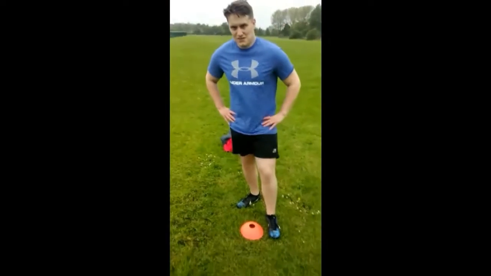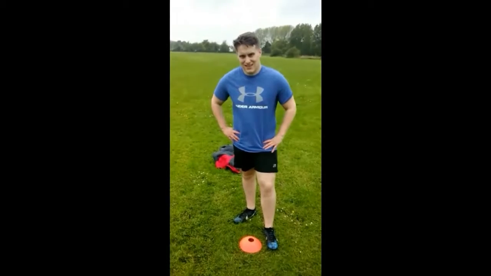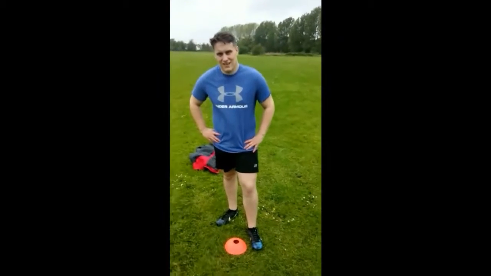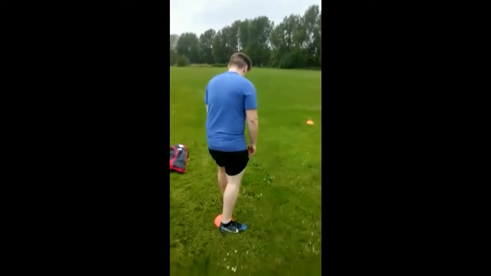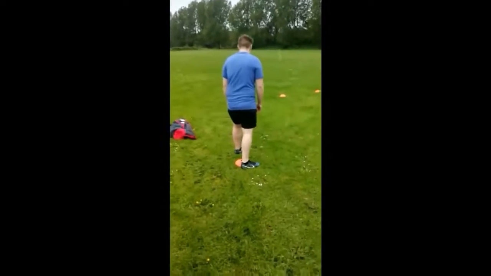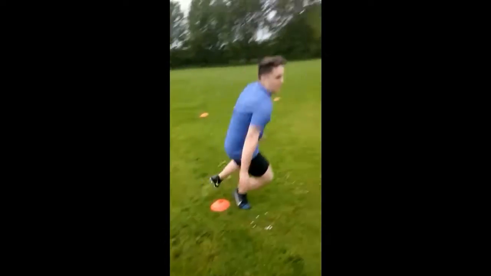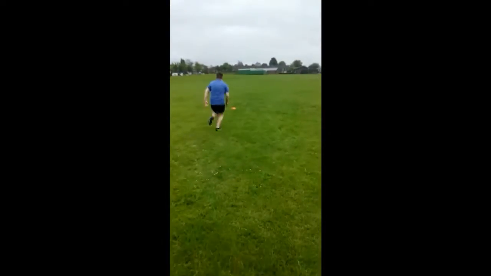This can be adapted to include the movements and turns that strikers will use. It can be adapted so if Connor faces the other way, he's going to turn around and sprint, and then he's going to go to the cone and then turn around and sprint again. So go and turn.